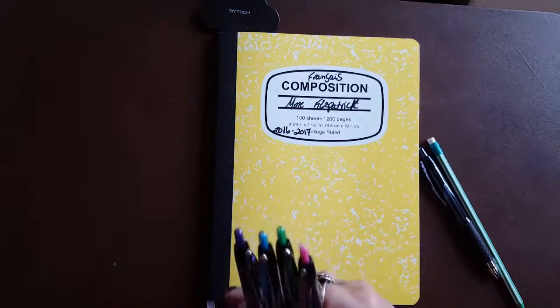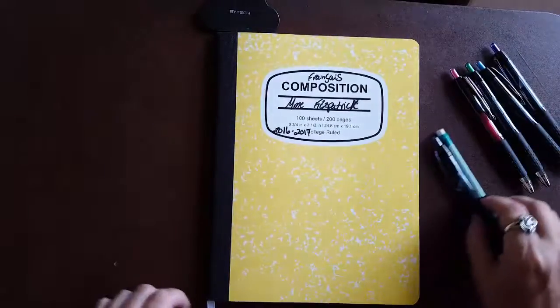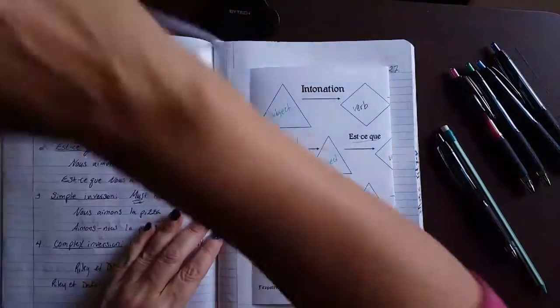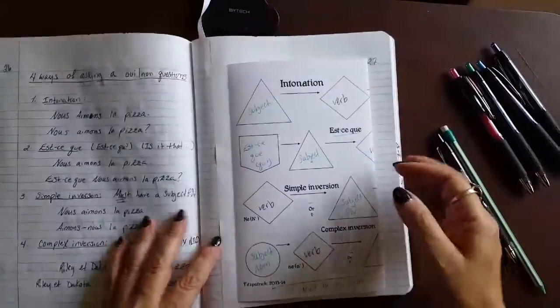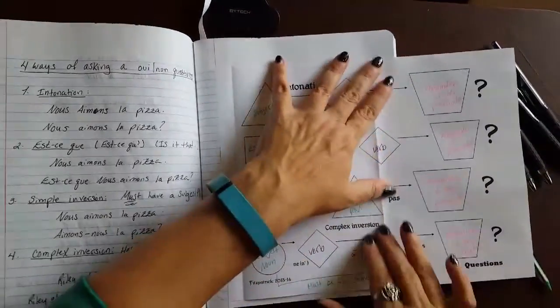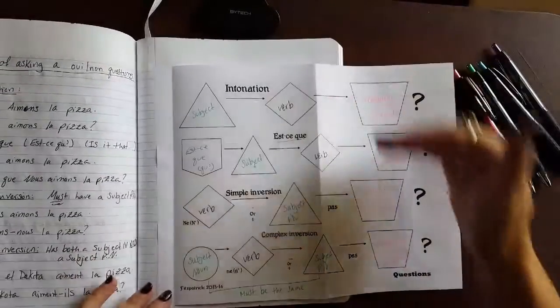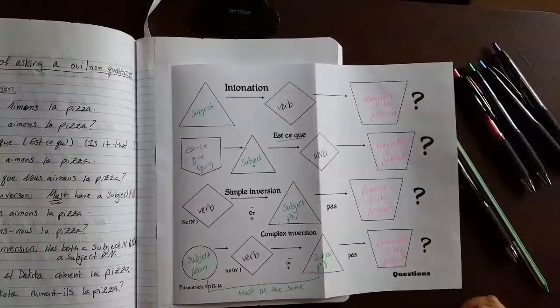So whatever 4 colors you used last time, make sure they are available to you, s'il vous plaît. Okay. So you'll recall, you'll open your notebooks to our flowchart sheet, that we had 4 ways of asking questions in French. And each of them could be very simply explained using parts of speech.